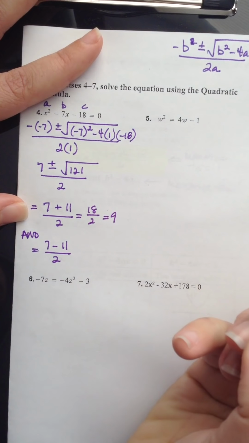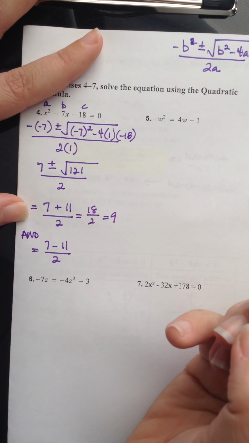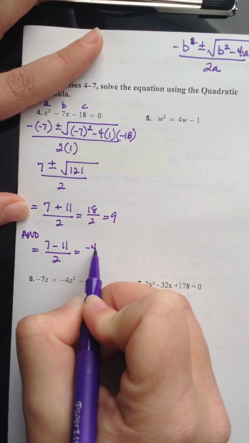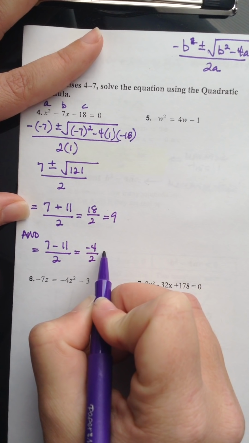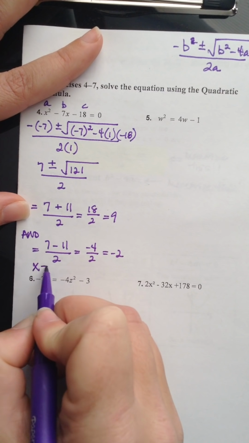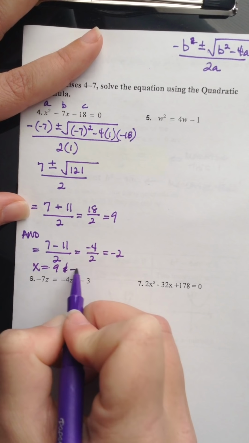That gives me 9. 7 minus 11 is negative 4 divided by 2. It's negative 2. So our x's here equal 9 and negative 2.